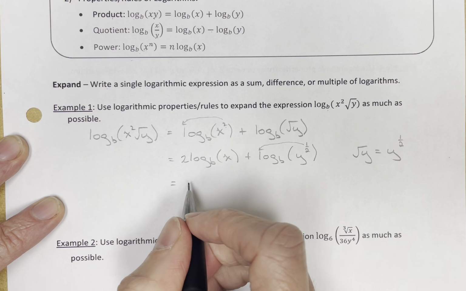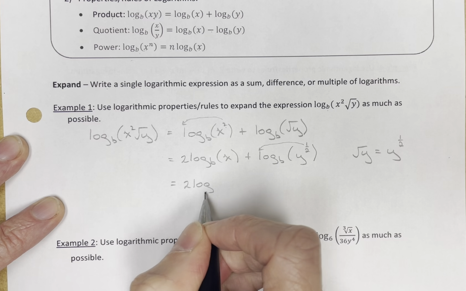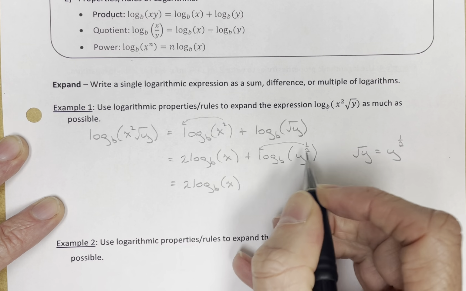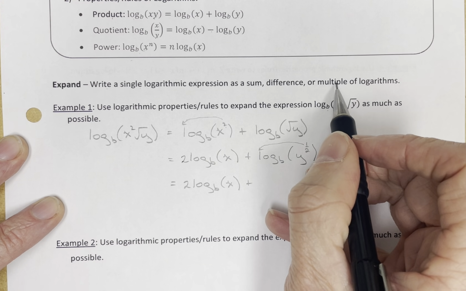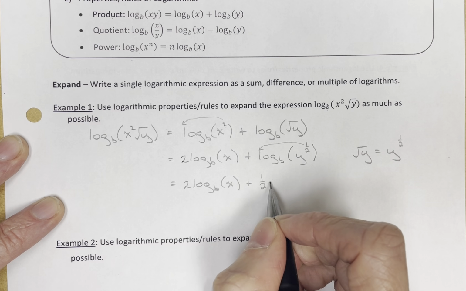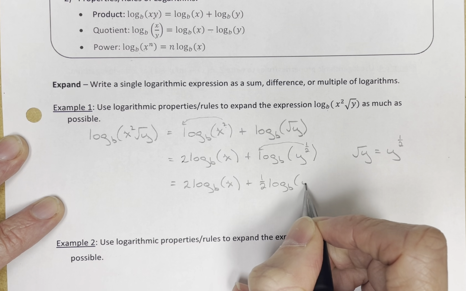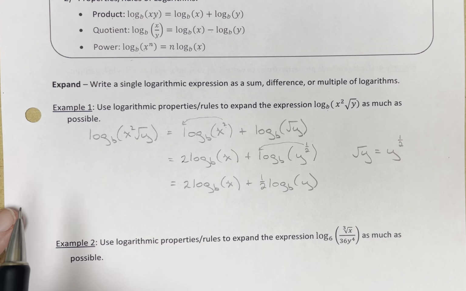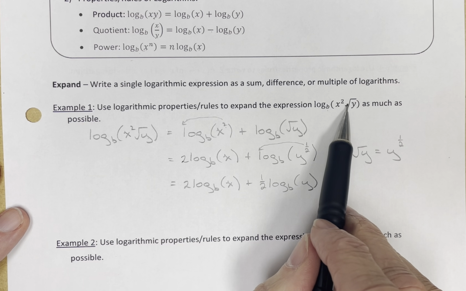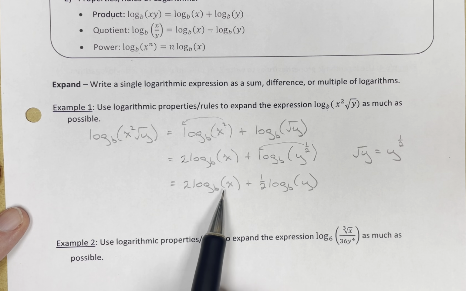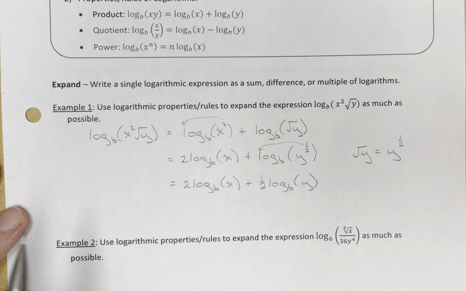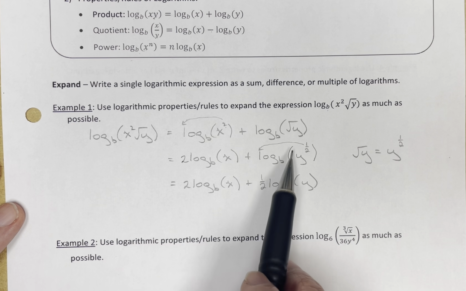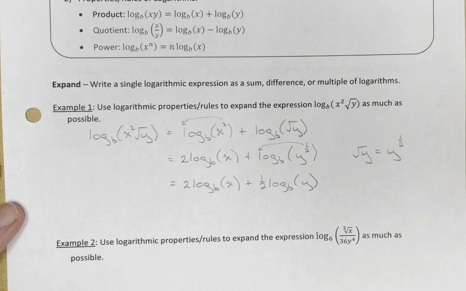The first piece here is totally expanded. 2 log base b of x. And the second piece, the power rule, allows me to pull the 1/2 in front and write it as a multiple. So it's 1/2 times log base b of y. And I have totally expanded this single log expression into a sum, in this case, a sum of logarithms. And also notice the multiple. This is 2 of these. This is a half of these. So I've gotten rid of all the pieces and I've got all the powers in front, if you will.